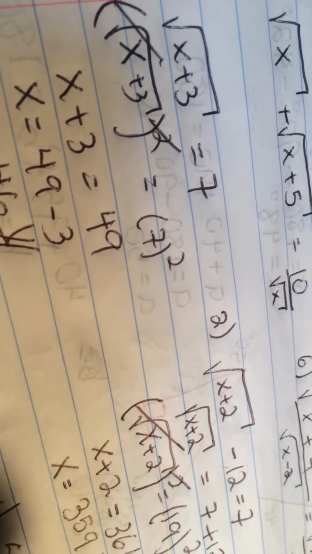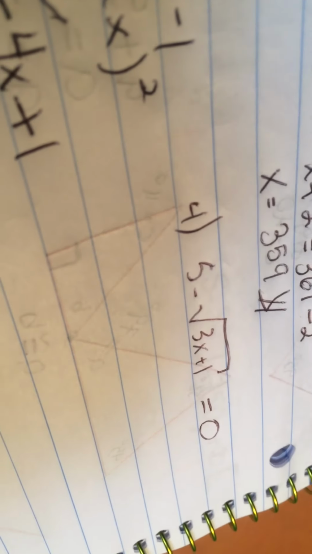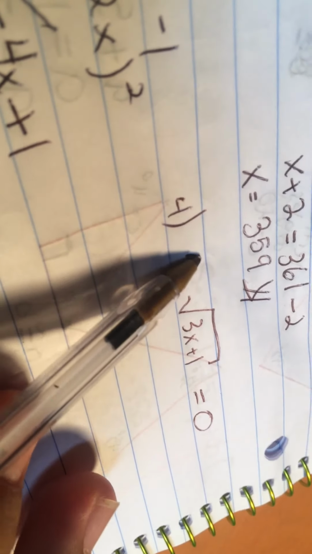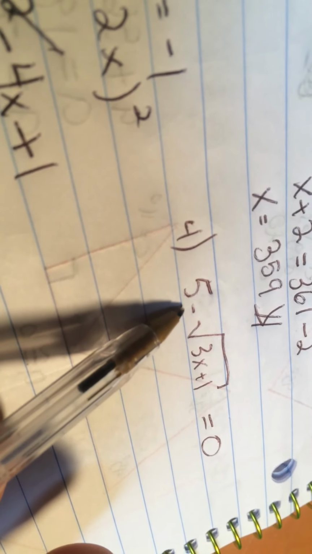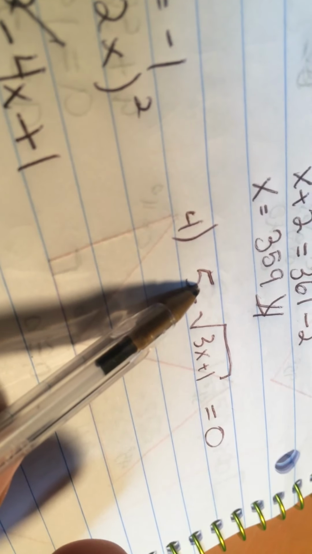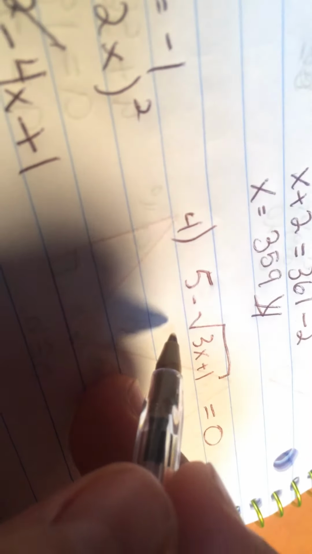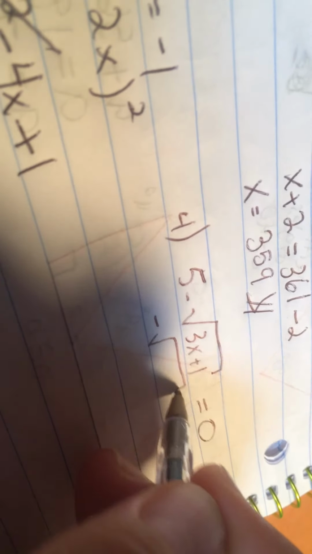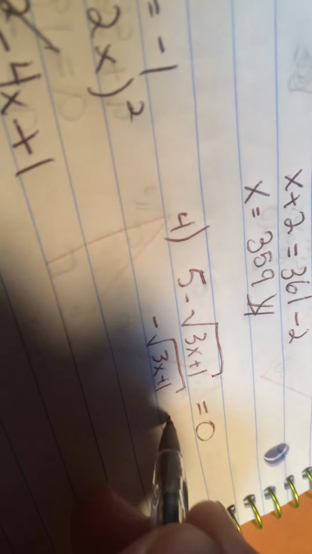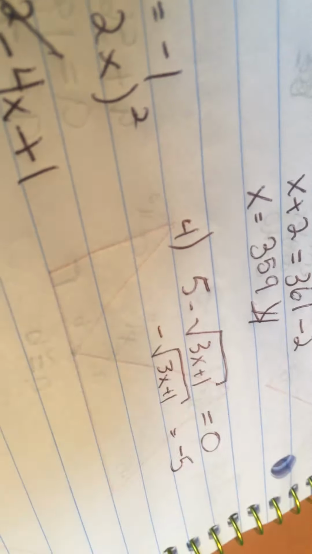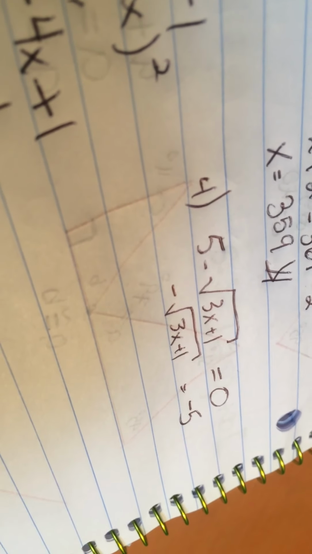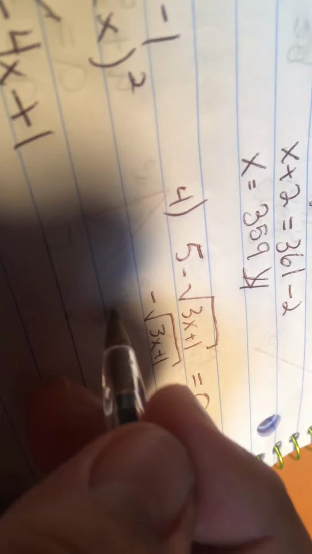Number 4 says 5 minus square root of 3x plus 1 is equal to 0. So this term, we're going to elevate to the square. So this term goes to the other side. It's negative, so this one stays negative, plus 1, and this one moves to the other side as negative 5. Now we elevate both to the square.